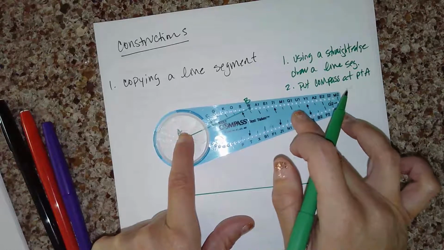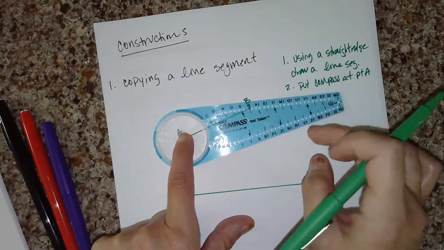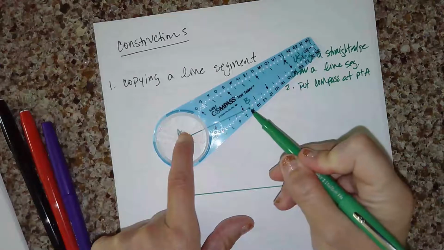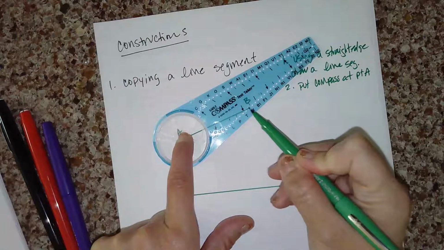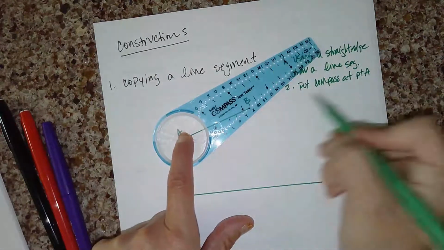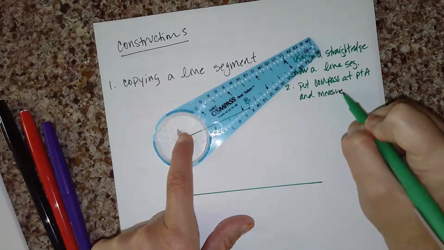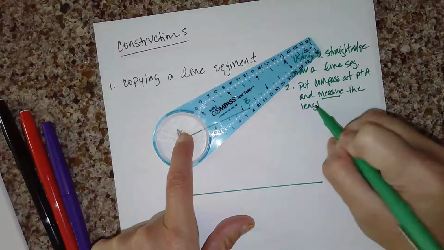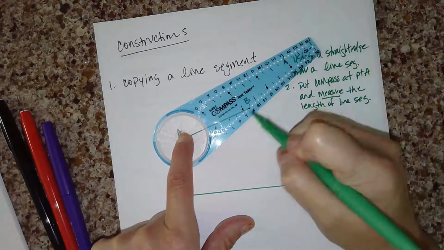So the top one's kind of in between for me. And again, obviously yours will be different because we all didn't draw the same line segment. But if I move mine to the bottom, it looks like this one is more of an accurate portrayal. So I'm going to use the X one as my length for line segment B. So you're going to put your compass on A and measure, using your compass, remember, the length of the line segment. So I figured out mine is right here at X.